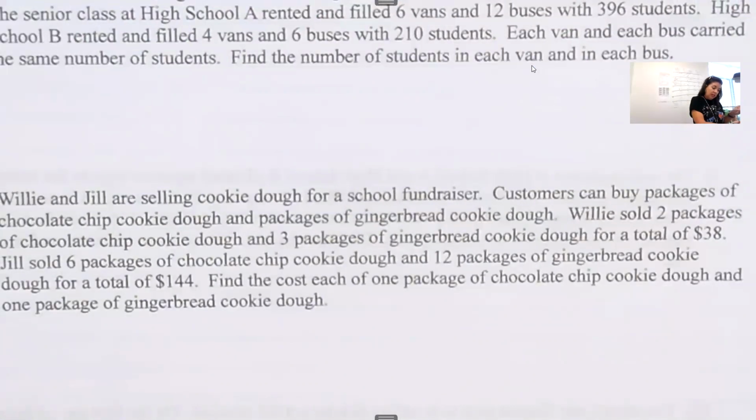Mm-hmm. And Jill sold 6 packages of chocolate chip cookie dough and 12 packages of gingerbread cookie dough for $144. They just gave us another total of what Jill sold. So do you think we're going to have an equation about Jill? Some kids make the mistake of doing one equation all about gingerbread cookies and one equation all about chocolate chip cookie dough. Usually you're going to have 2 different variables in each equation. Okay, so be careful about that.